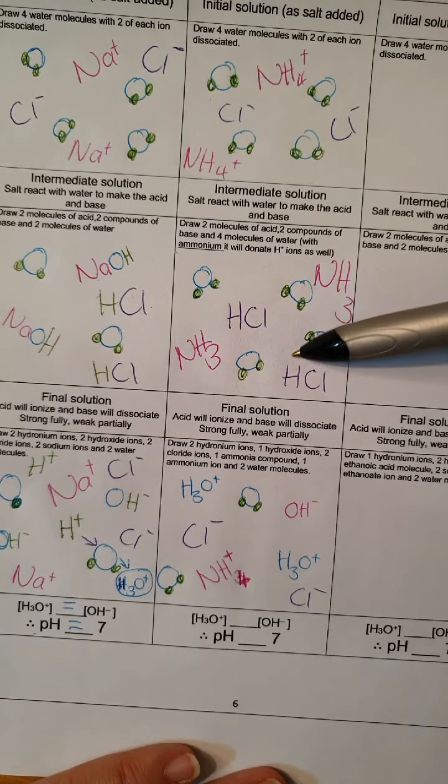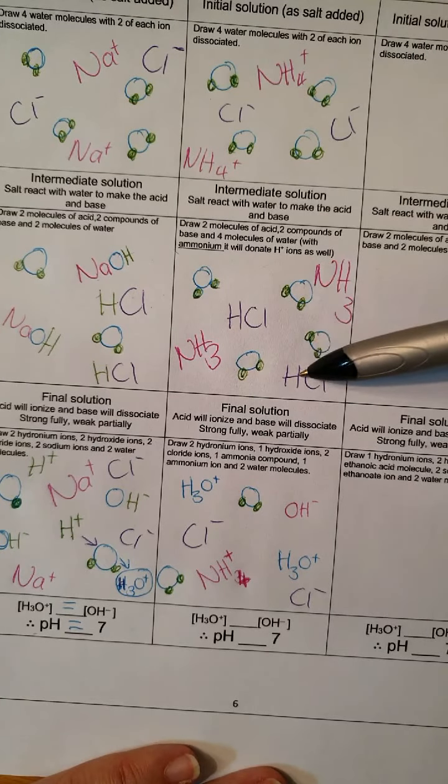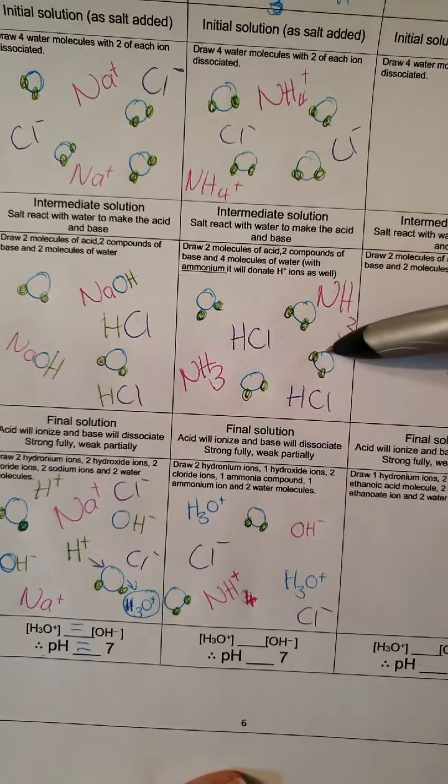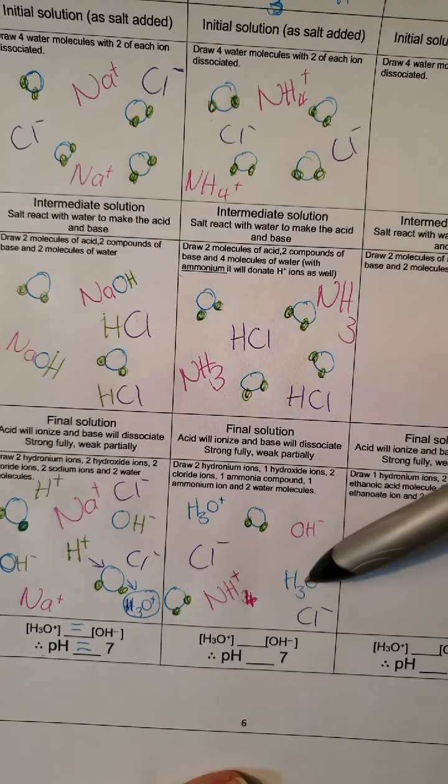It gives water its hydrogen away. I think water gets it rather than ammonia because water is more polar than ammonia. It's got 2 lone pairs, where this one only has 1 lone pair. So the hydrogen will attach to the water molecule, making the 2 hydronium ions.